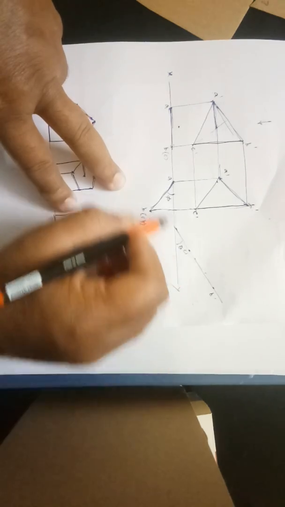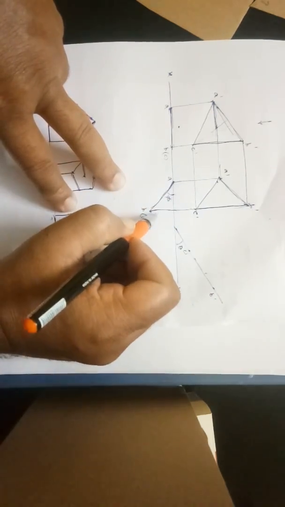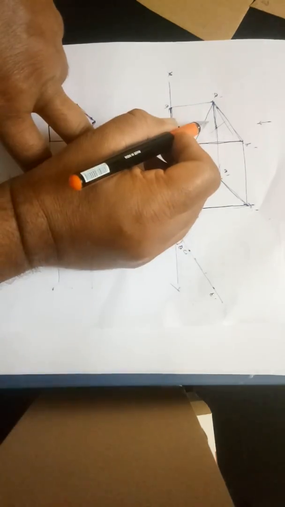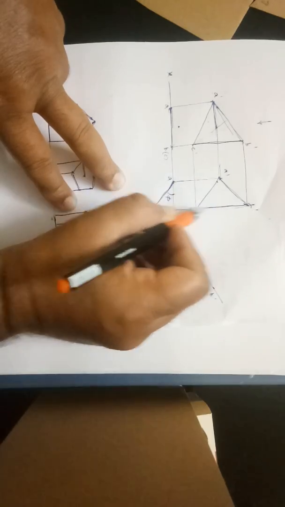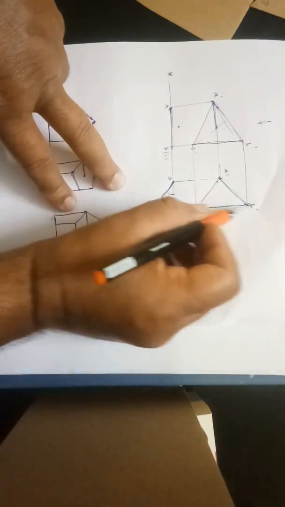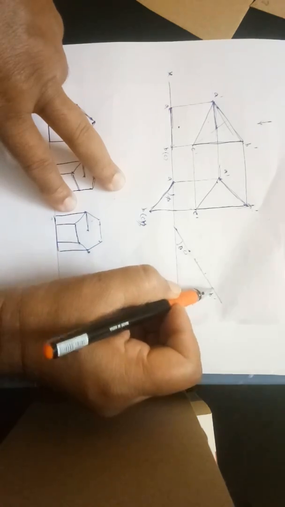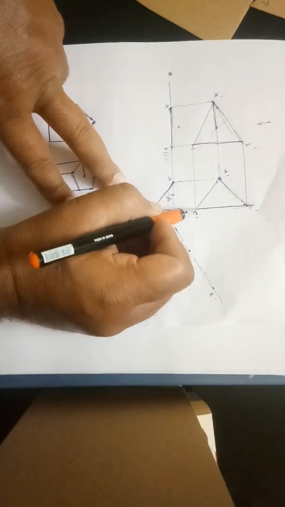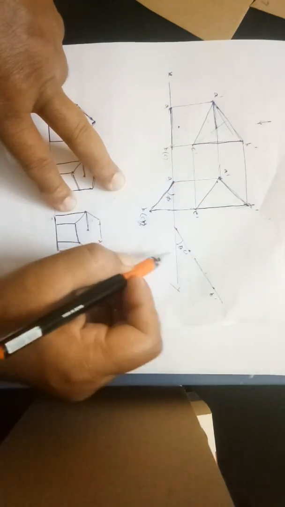Okay, so some of the students have submitted the assignment. What they have done, they have drawn the first top view here. That is wrong. You have to draw this second top view here, second front view here. So with this you measure this distance A dash, B dash, C dash, and A dash and B dash, it will be same.